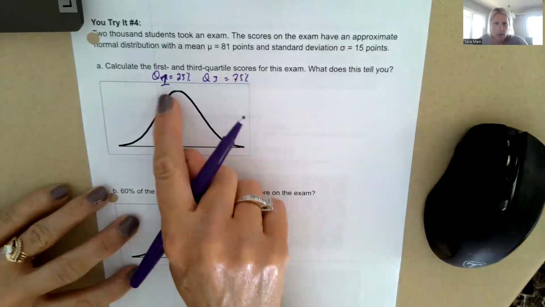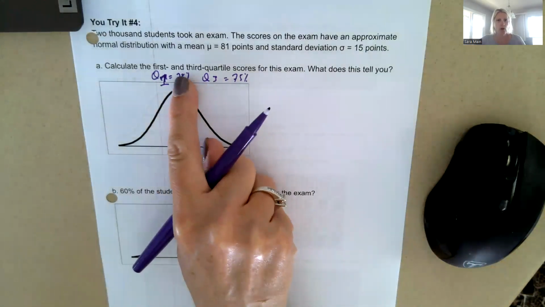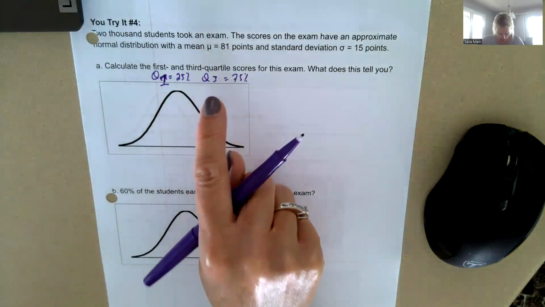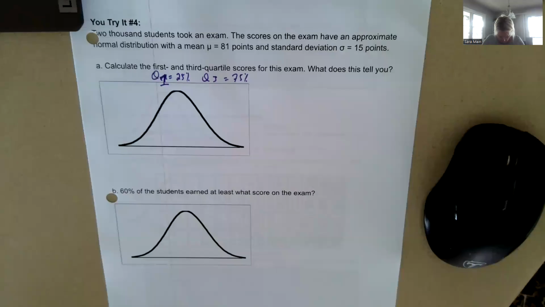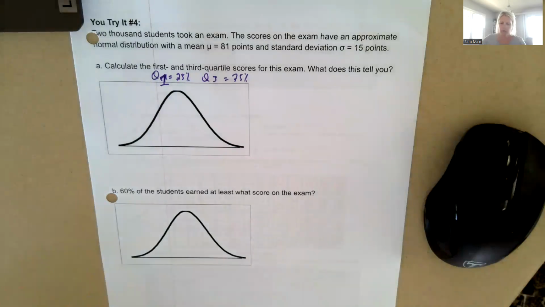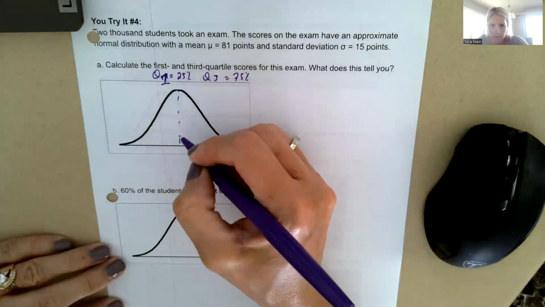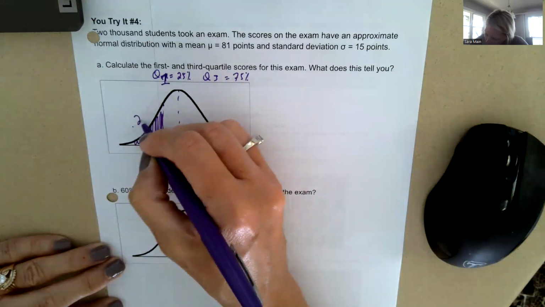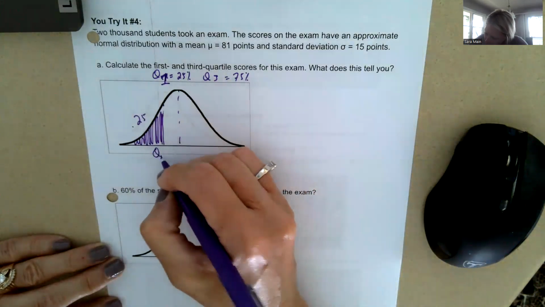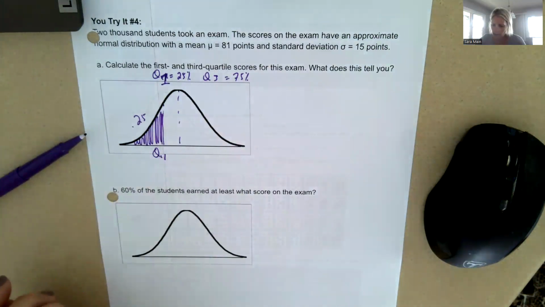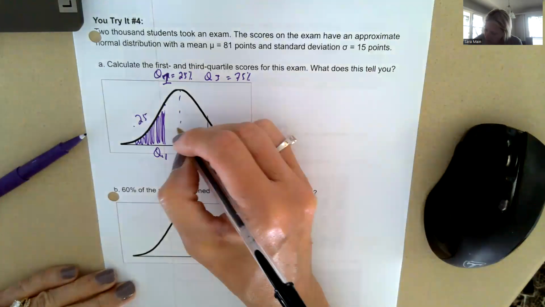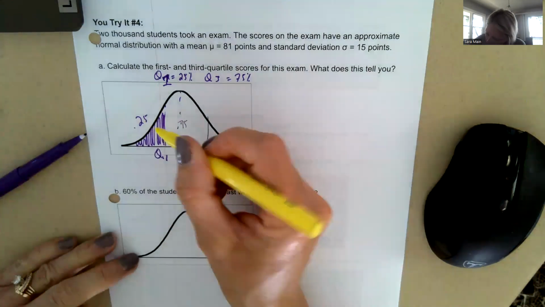So we're looking for the Q1 and the Q3, because the Q1 is the first quartile, it's 25%, and Q3 is the 75th percentile, which is the third quartile. And let's mark those. So 25% to the left is going to be Q1. And then I'm going to do the other one here in shading with my highlighter. So this one is going to be Q3, which is going to be 75%. And that's going to be all of this.